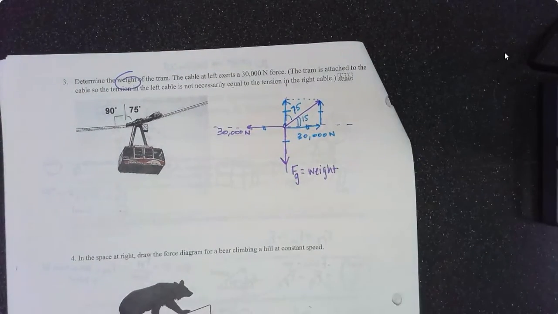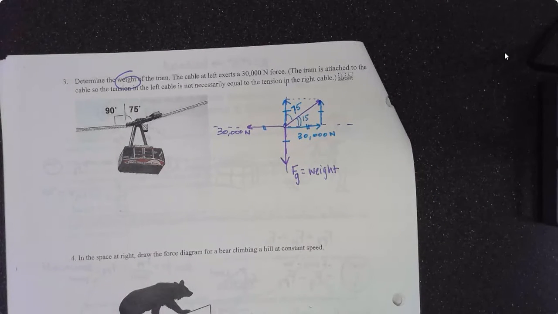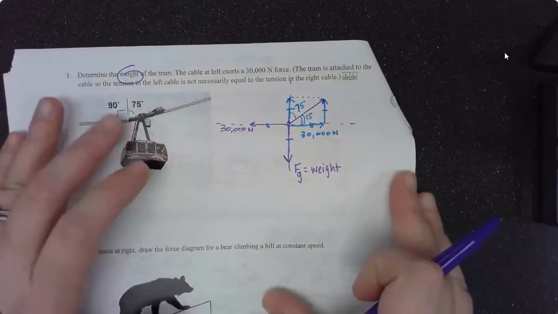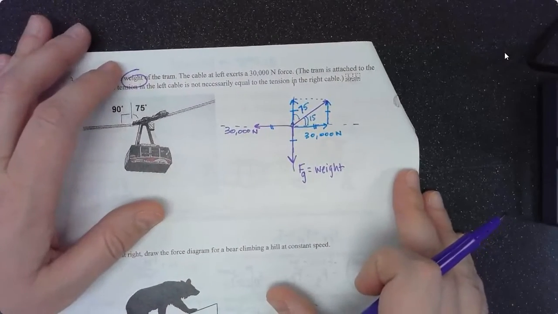So if we have an adjacent side and an opposite side, which trig function do we need to use? Tangent, yeah, because we're going to use an adjacent and an opposite.